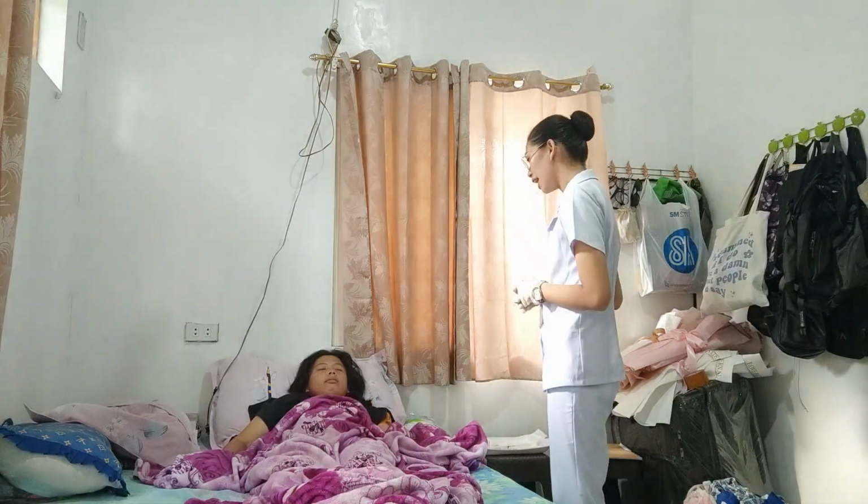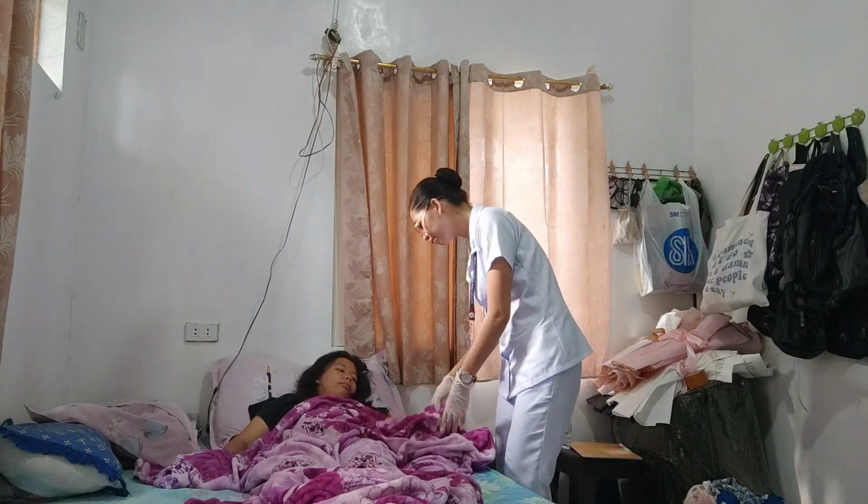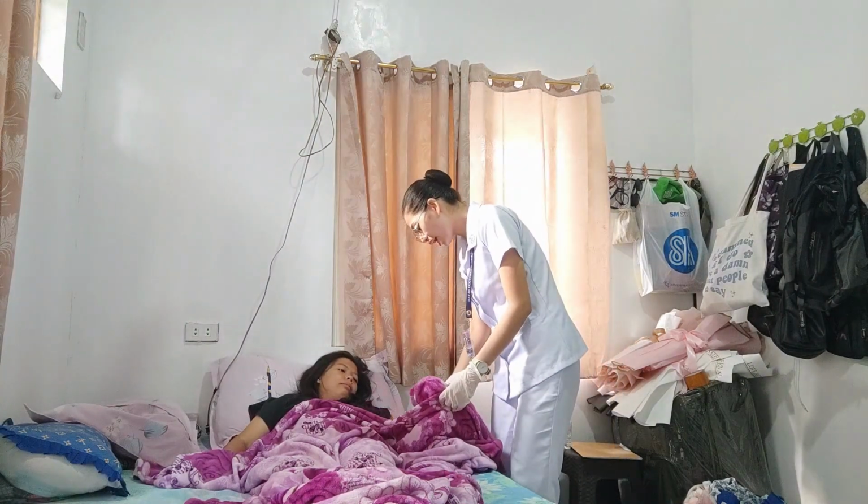After donning the gloves, we are going to proceed by introducing ourselves to the patient, identifying the patient's identity, and explain to the patient what the procedure and medication is all about. Okay, ma'am, good day. My name is Nika. I will be your student nurse for today. Can I please see your wristband, ma'am? Can you please state your name and your birth date?